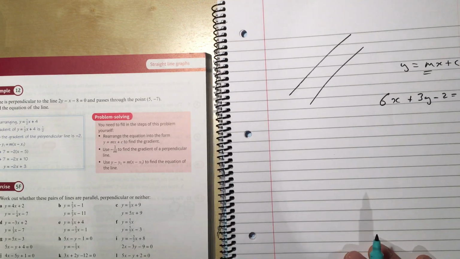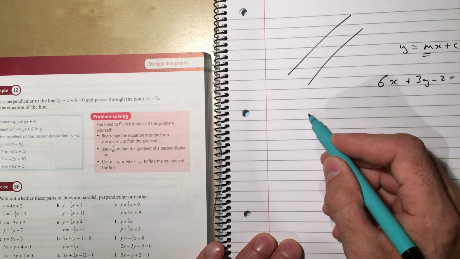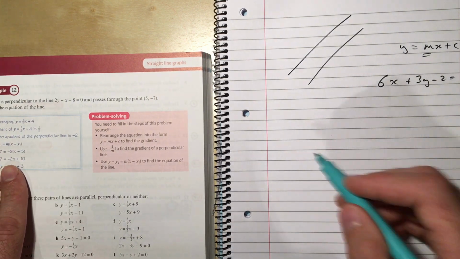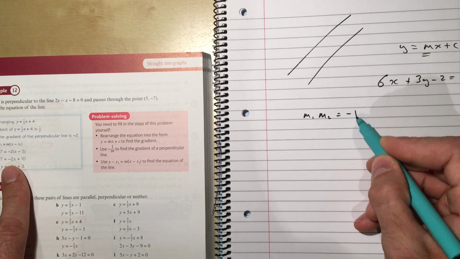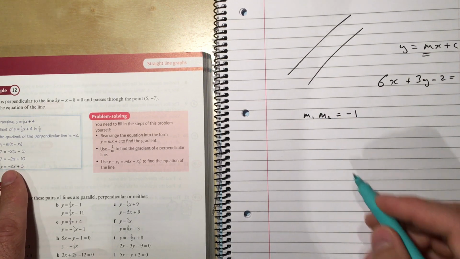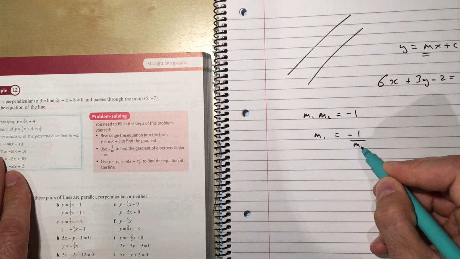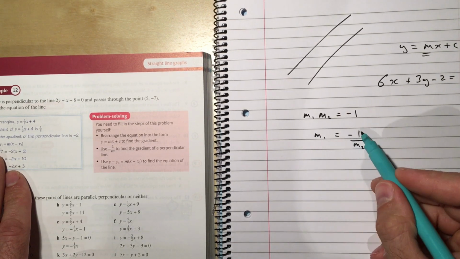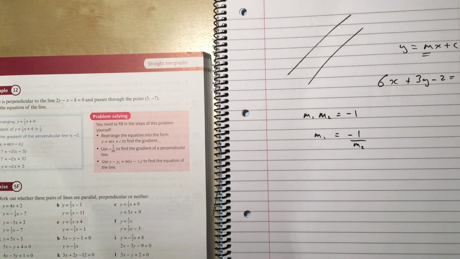The other fact, which hopefully is familiar to you from GCSE, is that if two lines are perpendicular, then the gradient of the first one times the gradient of the second one equals -1. Now that's the way that I prefer to state this fact. A lot of people prefer it like this: the gradient of the first one is -1 over the gradient of the second one. I prefer to say the two gradients multiply to make -1.